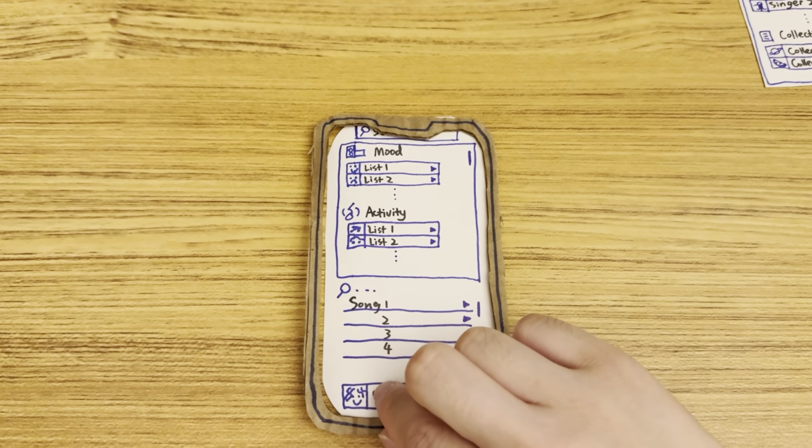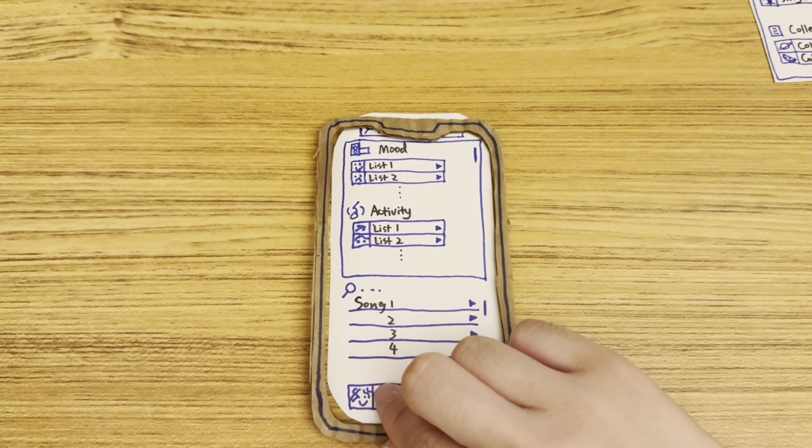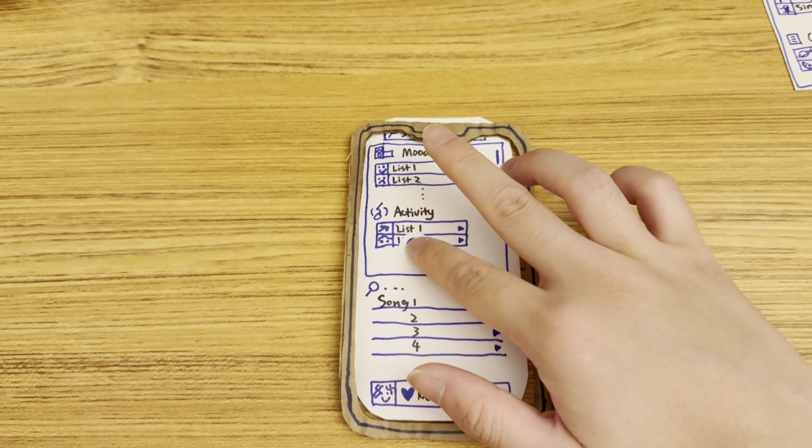By clicking and pressing this button, you'll be able to expand the heart. Now you have a larger heart that is movable. You can basically just move it on your screen, and move it towards the list that you want to add to.